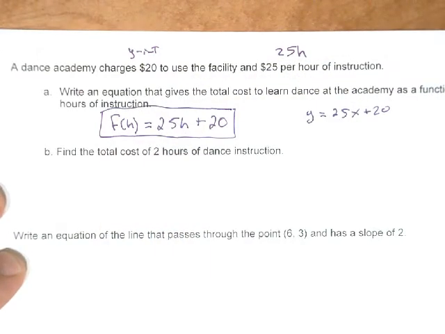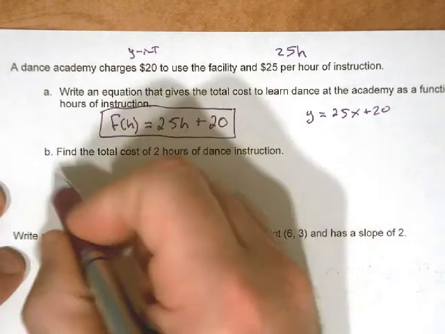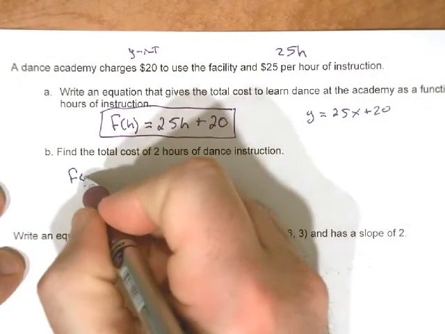So if you're swapping it out, but we want this one because it said write it as a function of h. Part B, find the total cost of 2 hours of dance instruction.